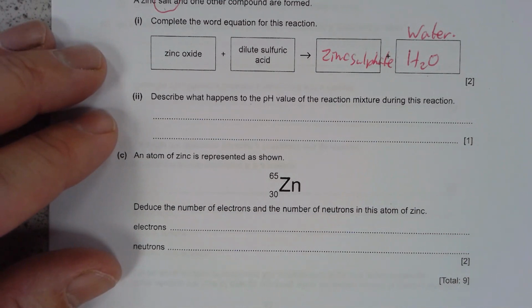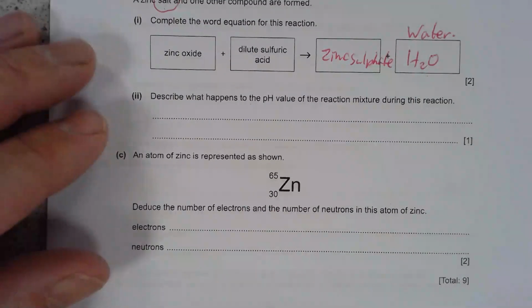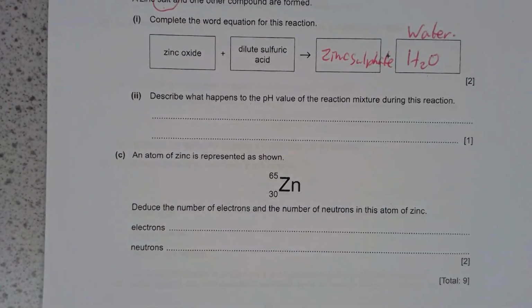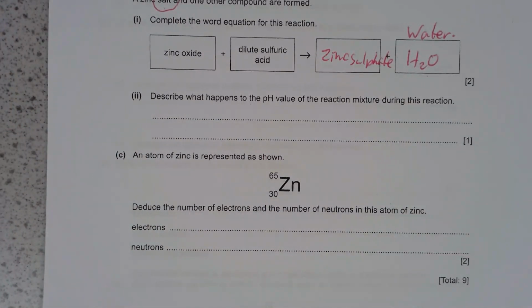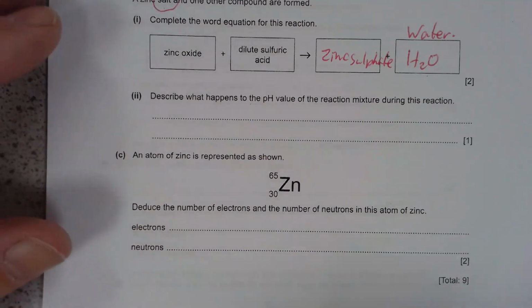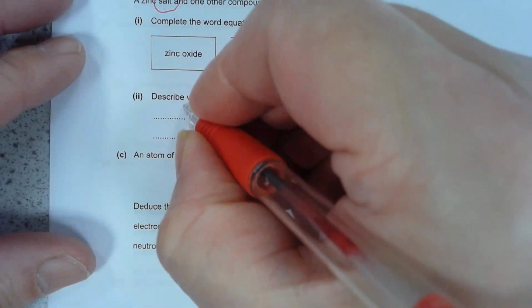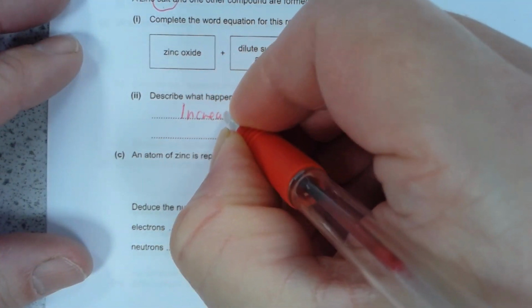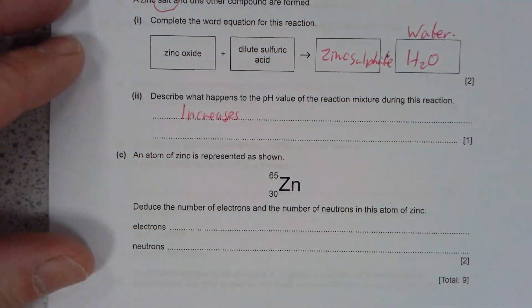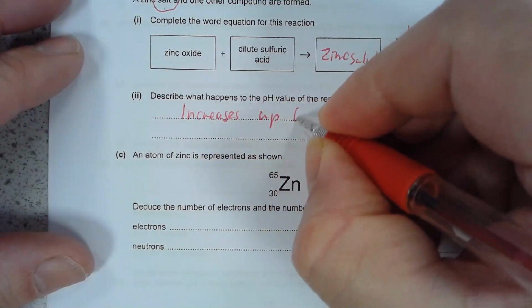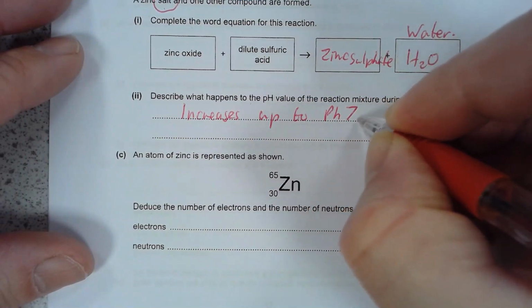So describe the pH value of the reaction mixture during this reaction. The pH value is going to neutralise, isn't it? Yeah, it's going to neutralise. Now, if we start off with an acid, is that a high pH number or a low pH number? It'll be a low pH number, and it'll increase. Okay. So what happens to pH value? It increases. Now, is it going to continue increasing beyond 7? No. So it increases up to pH 7 for neutral.